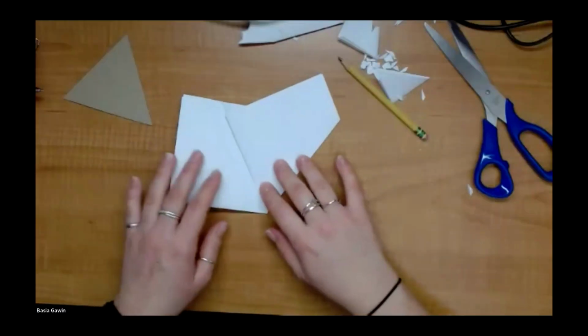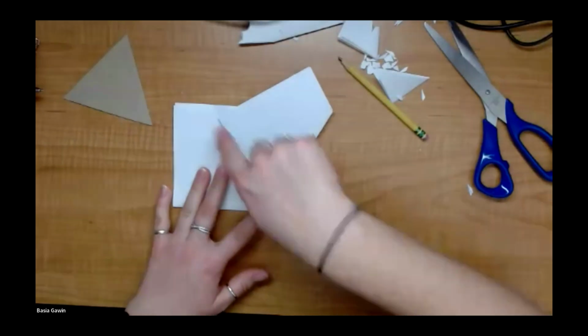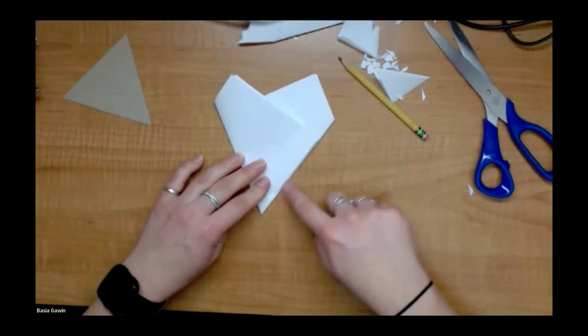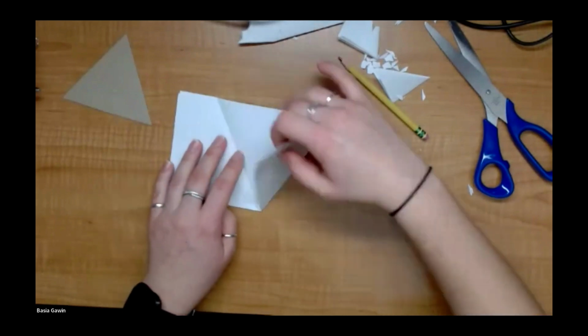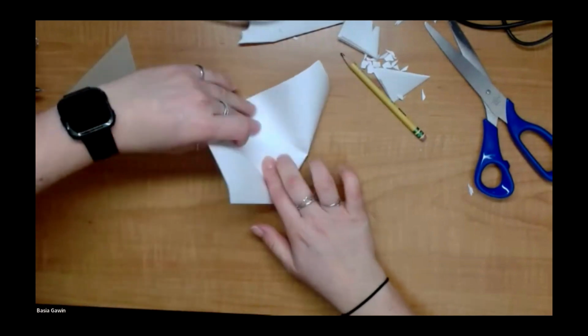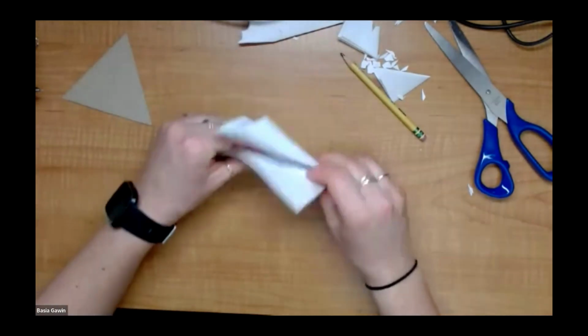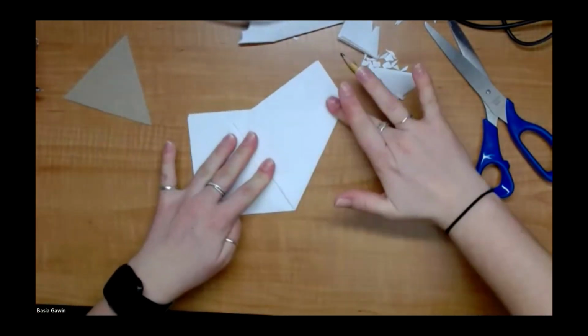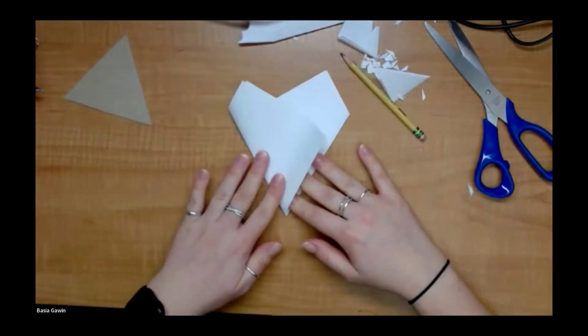Perfect. Then estimate your thirds, and you want this crease to align with your fold. And then when you fold it over, this one should align with this. Sometimes I'll fold it like this, and then when I try to fold this one, it goes too far over, which means I need to figure out my thirds a little bit better.